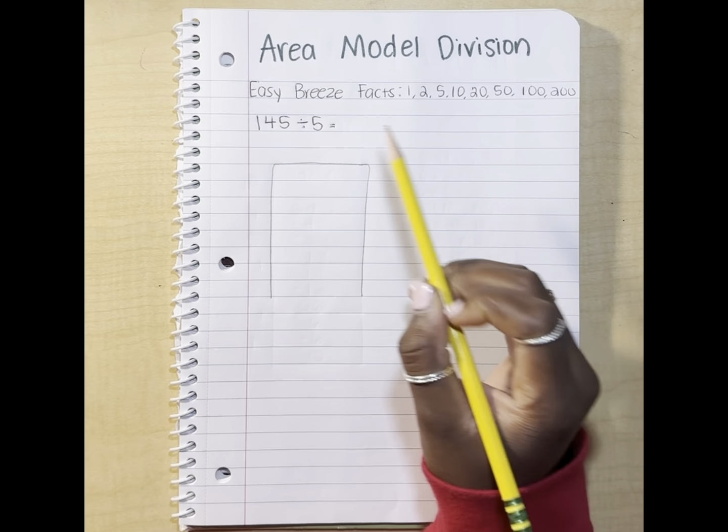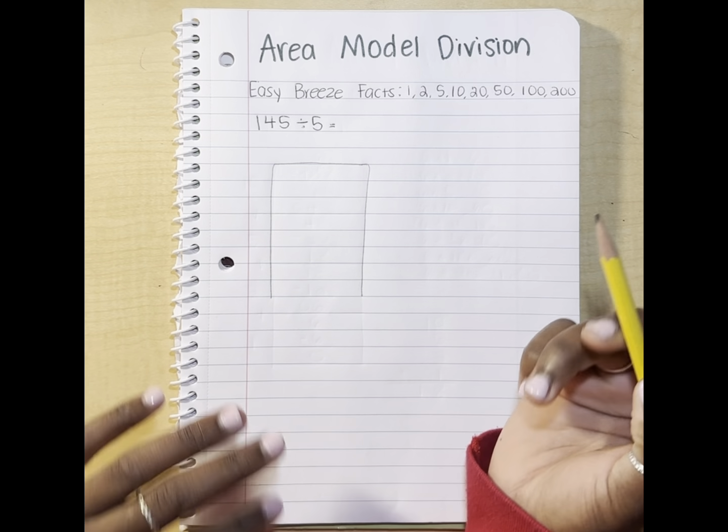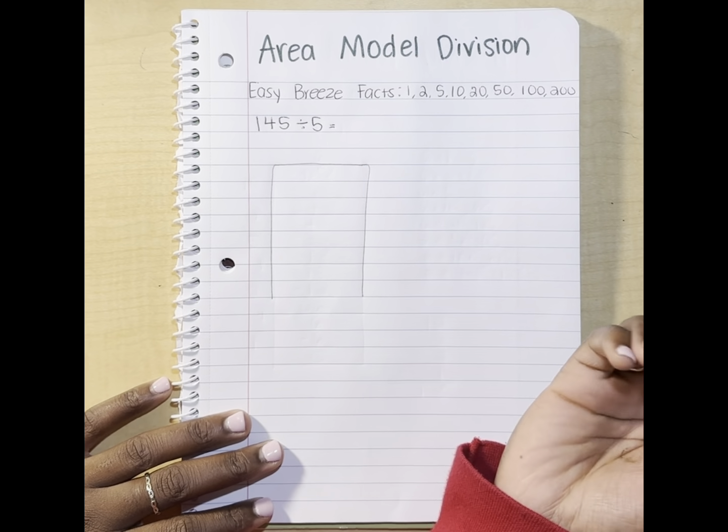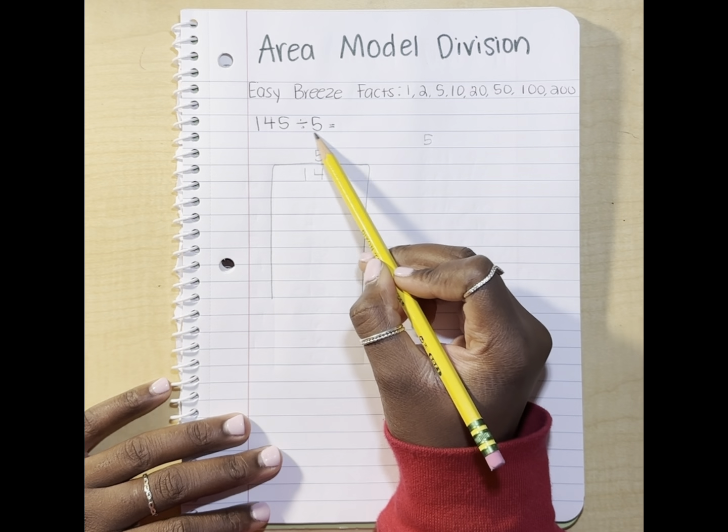We're going to do another example. I have my Easy Breezy facts here at the top ready for me. I've started drawing my box. I like to draw my box first so that I can go ahead and get started after I write my facts. So again, our biggest number is going to go inside. And our smaller number is going to go on the top. So now these Easy Breezy facts, let's get started. And we always do the facts for the number that we're dividing by. So since we're dividing by 5, we're going to do our Easy Breezy facts for the number 5.